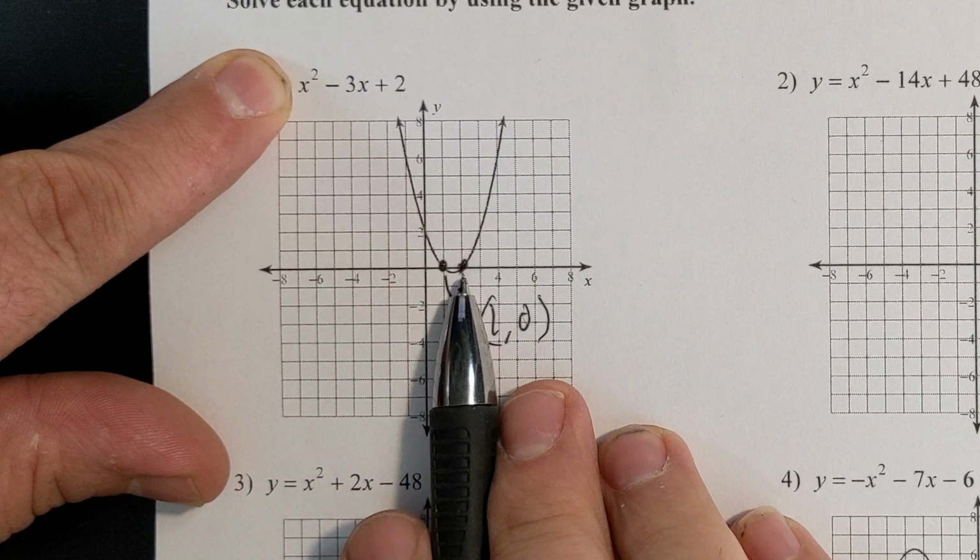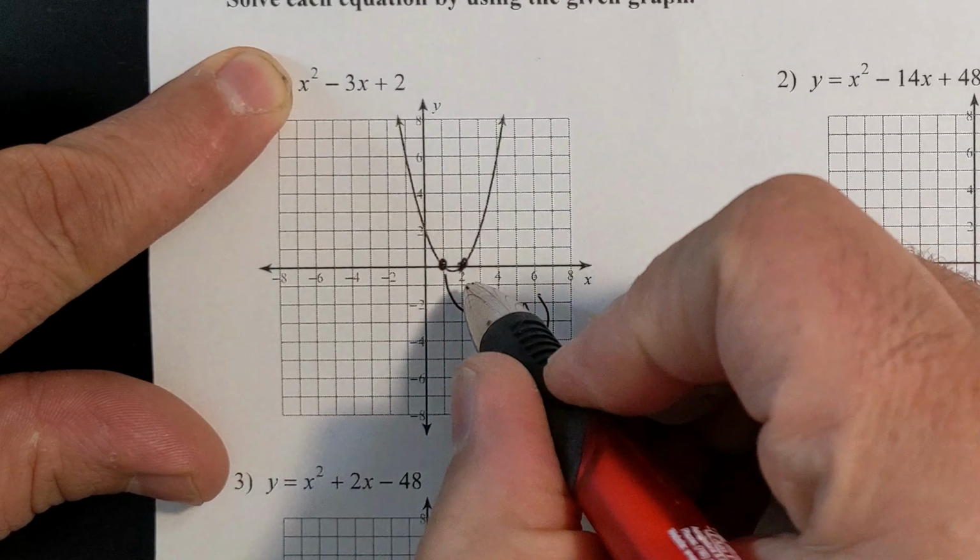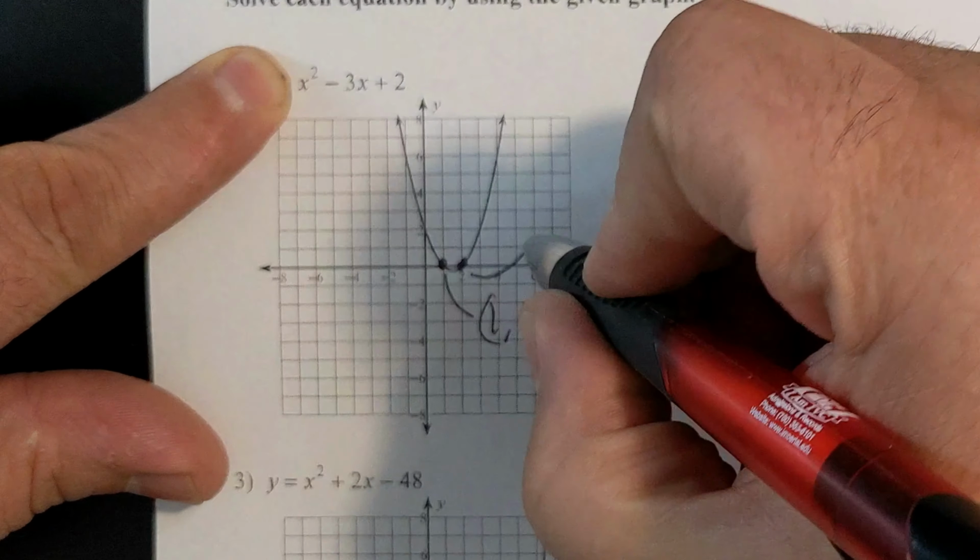On these problems, the whole purpose is to use the graph in order to find out the answer to the equation like x squared minus 3x plus 2 equal to 0. So what you're doing is you have a graph, you find where it crosses the x-axis, which one point is right here, and the coordinate for that would be 1, 0. And then the other point is right there, and that coordinate would be 2, 0.